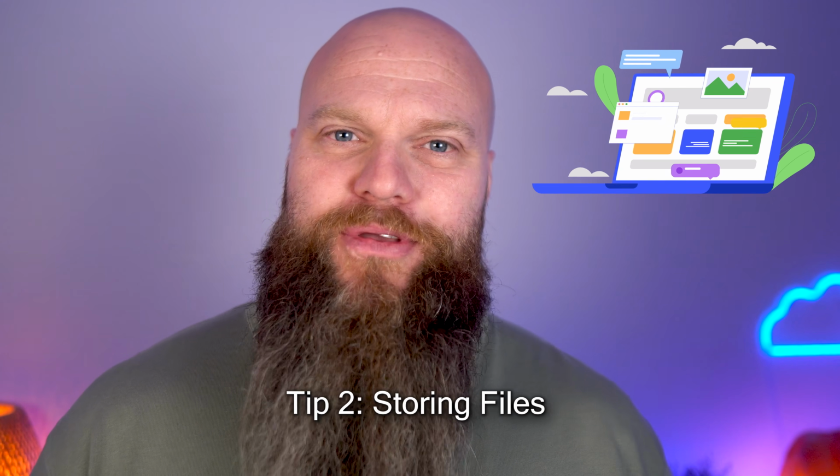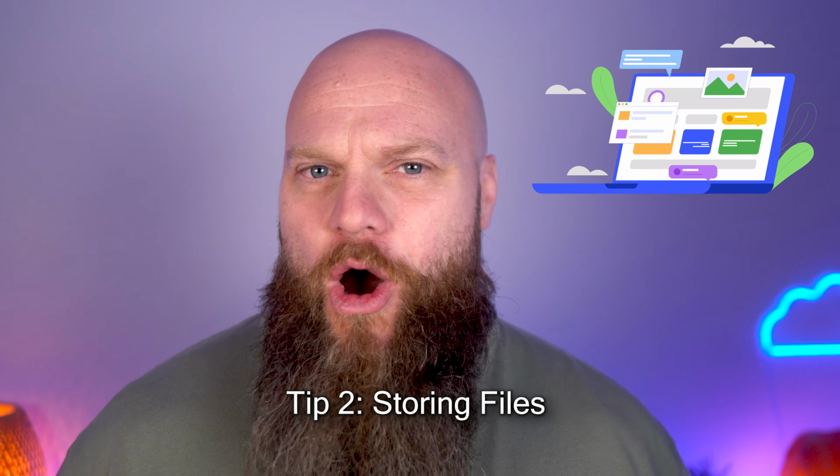So now on to my second tip. Are you one of those people who likes to store files on the desktop of your computer? Do you often get told by people that you shouldn't do that because if your computer crashes, you'll lose your data? Well, what happens if I told you that you could continue to store files on the desktop of your computer, but you would be completely safe because those files would be synced to OneDrive? Do you want to find out more?